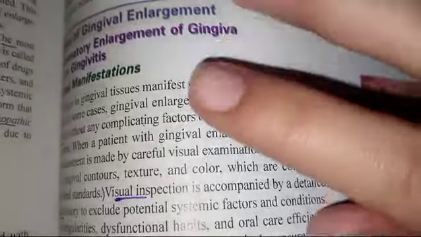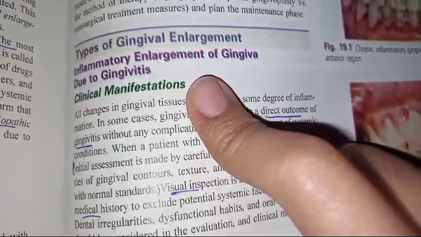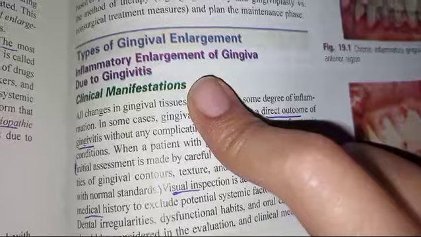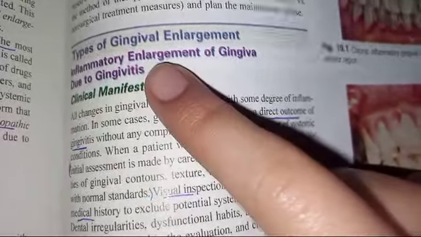So basically now we start another topic, gingival enlargement. It is the types of gingival enlargement. So let's start it. Bismillahirrahmanirrahim. Okay. Inflammatory enlargement of gingiva due to gingivitis.